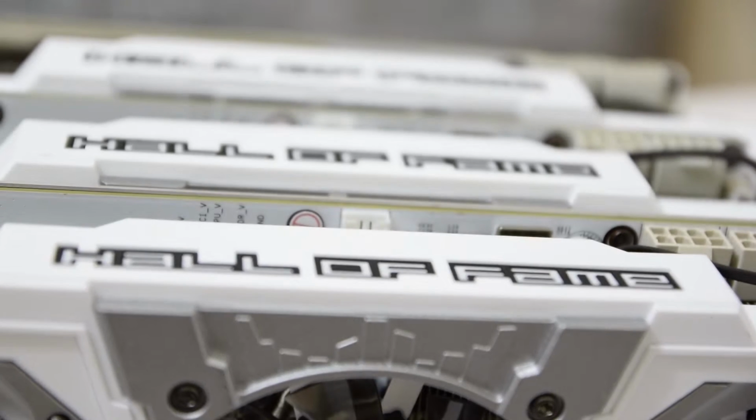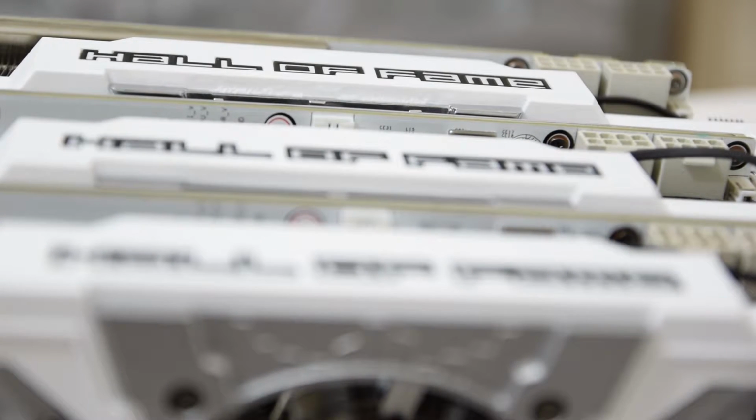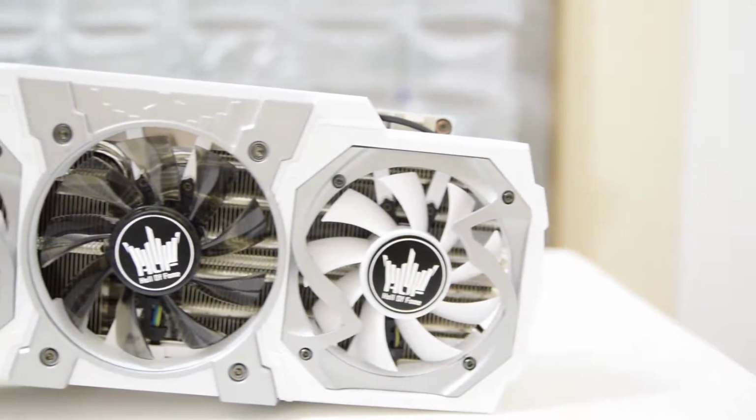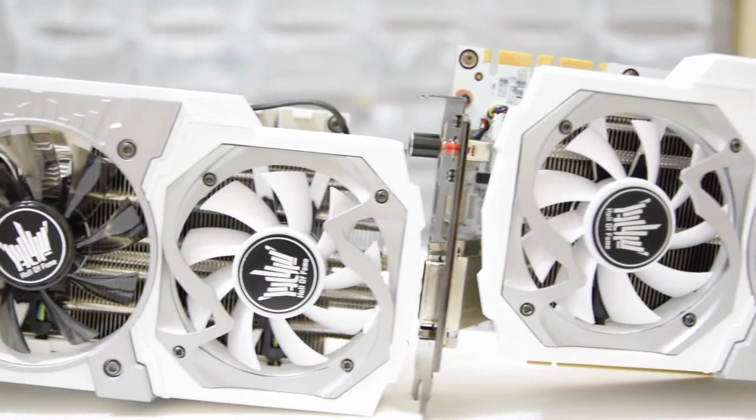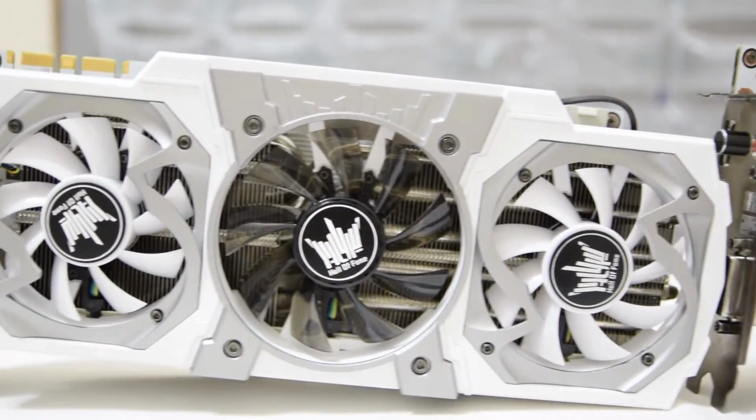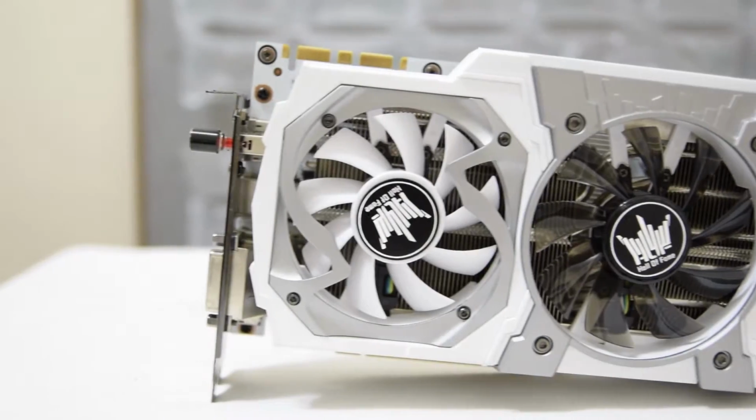And finally, these wouldn't be Hall of Fame cards without the illuminated Hall of Fame logos at the top of the cards. And that's where they are all similar. In fact, the GTX 970 and GTX 980 are pretty much identical in appearance. I haven't been able to find any specific thing that separates them. However, the 980 Ti does have some key differences that I'll note here.